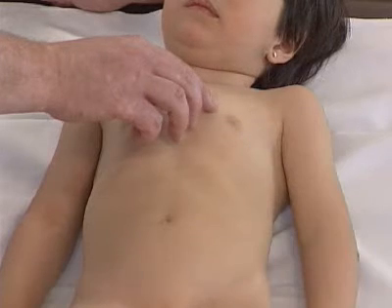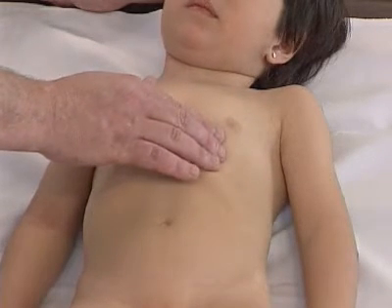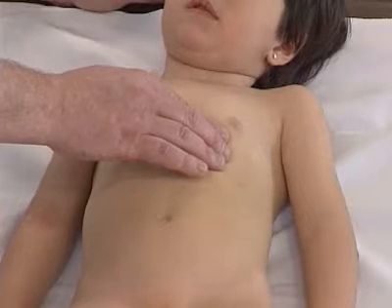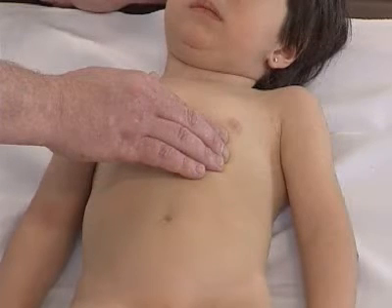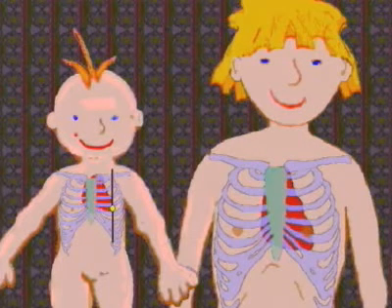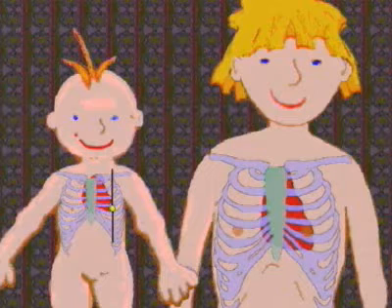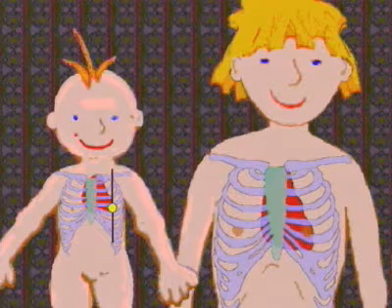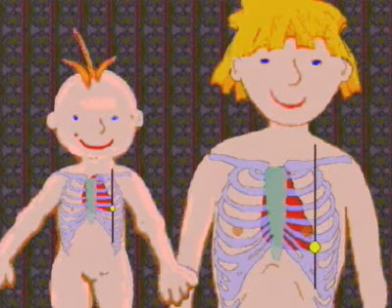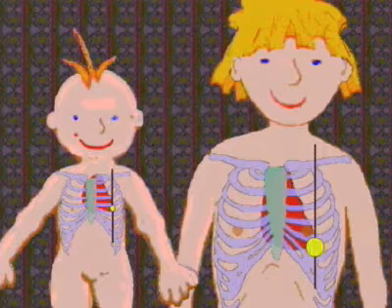During palpation, the first thing to locate is the point of maximum impulse, which is normally found in the left medioclavicular line. In babies and young children, the point of maximum impulse is in the fourth intercostal space. In older children, it is between the fourth and fifth intercostal space.